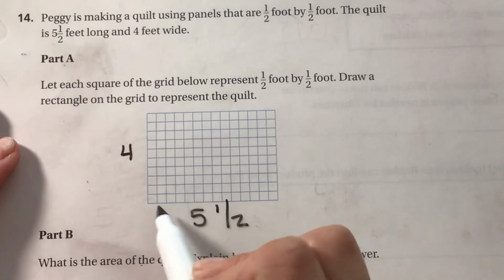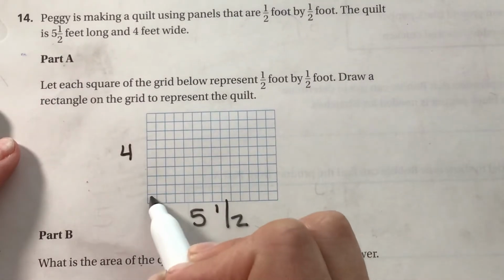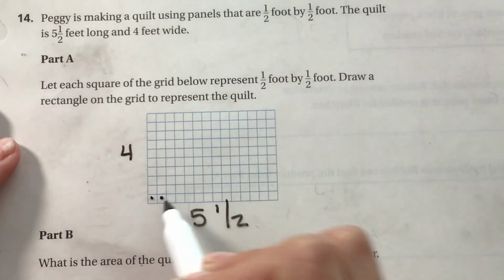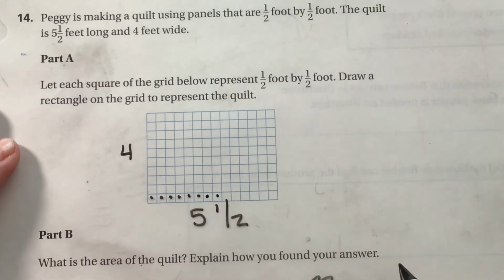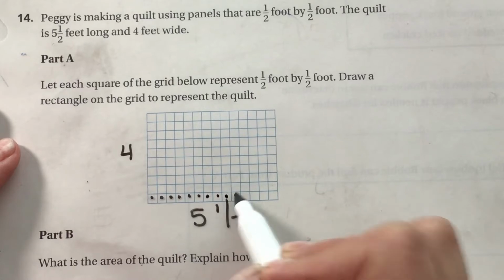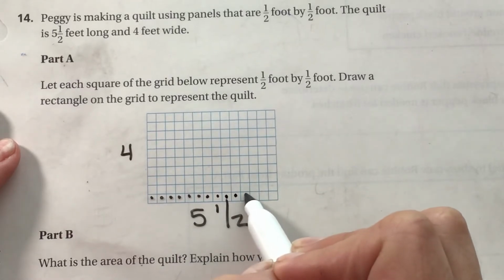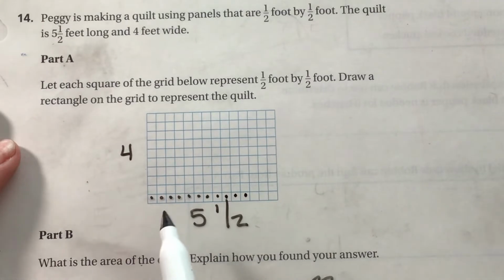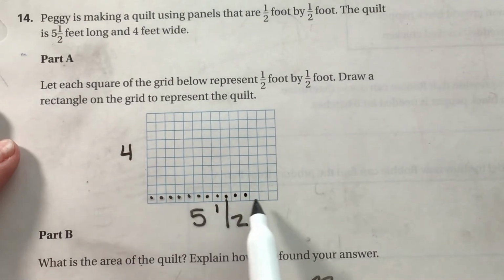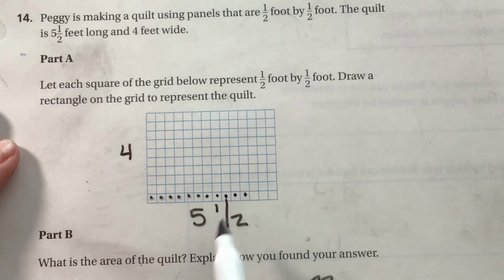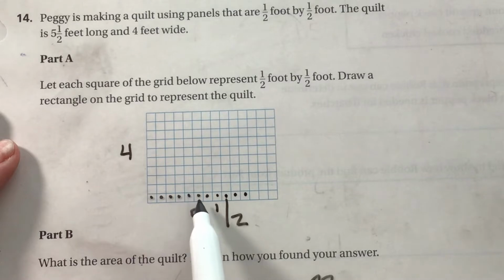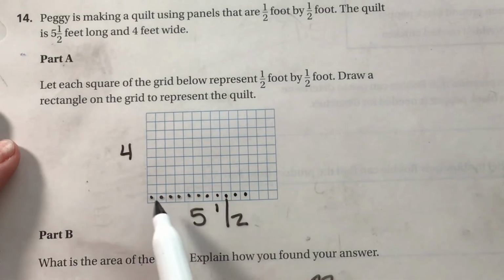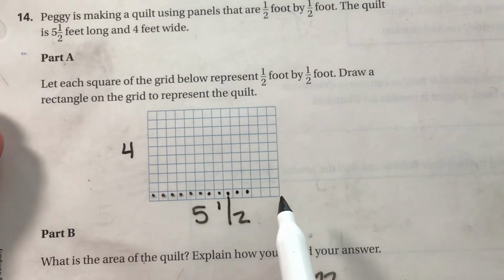Each one of these is 1/2. I need this to equal 5.5. That's 1 foot. 2 feet. 3 feet. 4 feet. 5 feet. And then just 1 more to be 5.5. What they want you to do is figure out how many of these little grids you had to shade in to equal 5.5. Let's count them. 1, 2, 3, 4, 5, 6, 7, 8, 9, 10, 11. You need 11 of those grids going sideways.